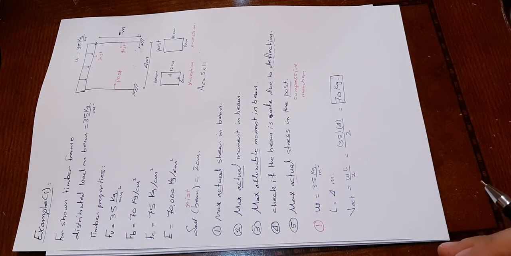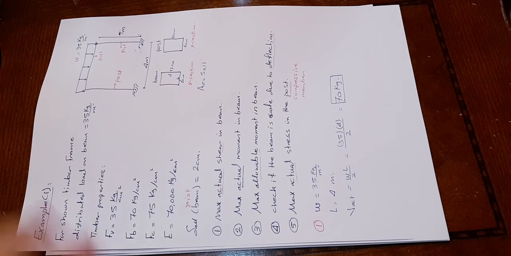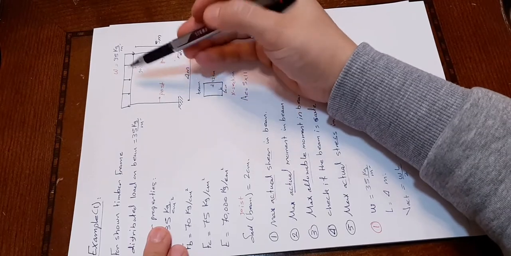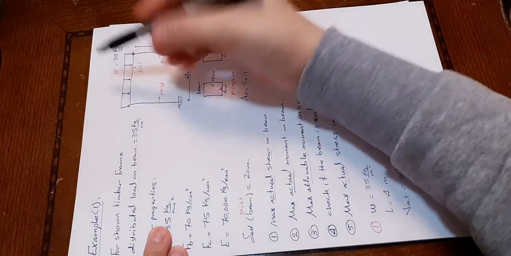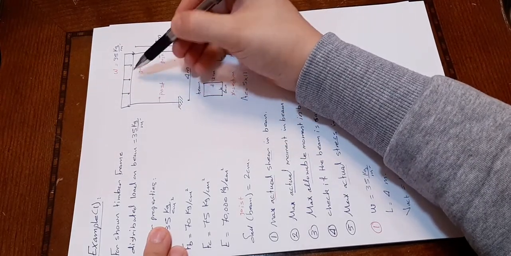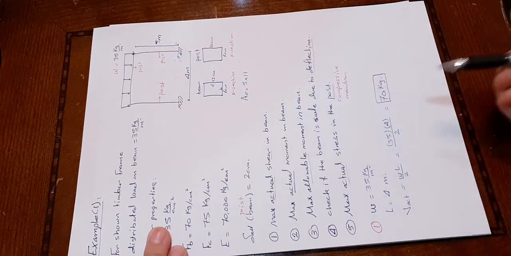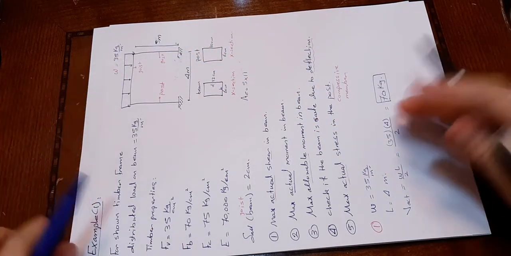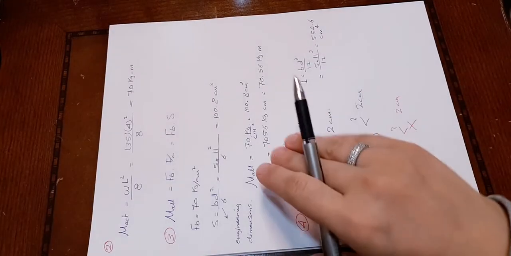As the actual force, which force? The actual load, the actual reaction on the post. Now back to the post. This is the post. The beam load 35 kilogram will be half of the load for post number 1 and half of the load for post number 2. Now the load is 35 kilogram per meter run. So we find this value, which is requirement number 5.